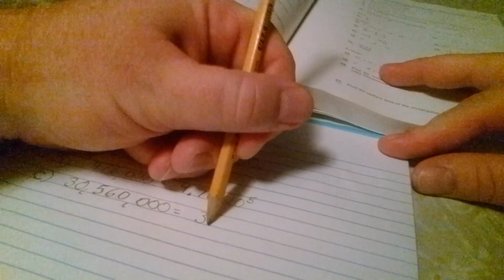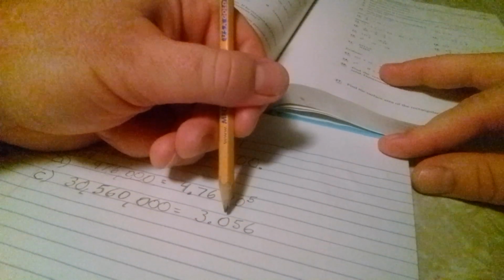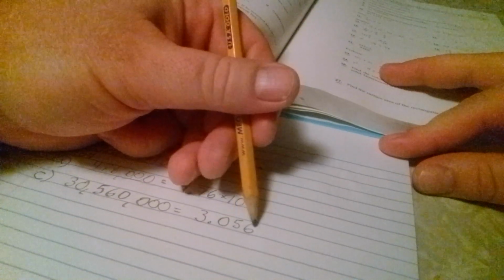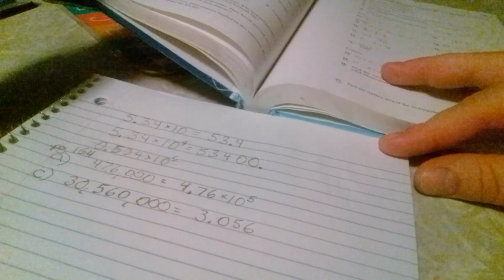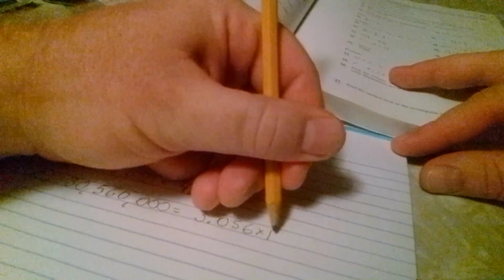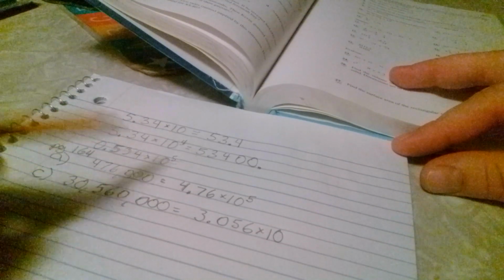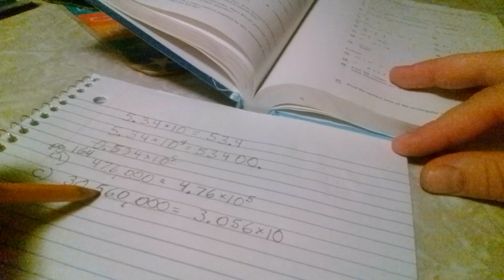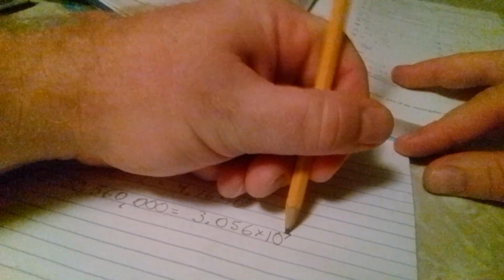So we're going to have 3.056. This is a good example. Make sure you can't take out the zeros that are between other non-zero digits, just the ones at the back. Okay, and then we're going to multiply that by 10, and we're going to count how many spaces I have to move my decimal place to get it up there. 1, 2, 3, 4, 5, 6, 7. So it's 10 to the 7th power.